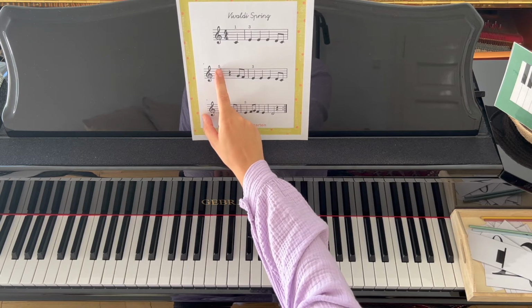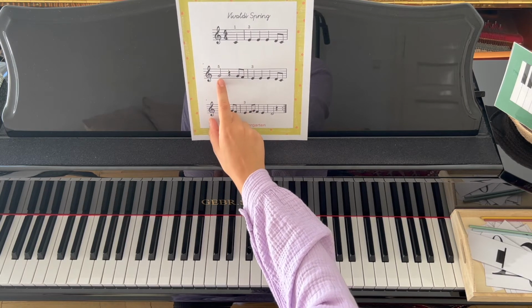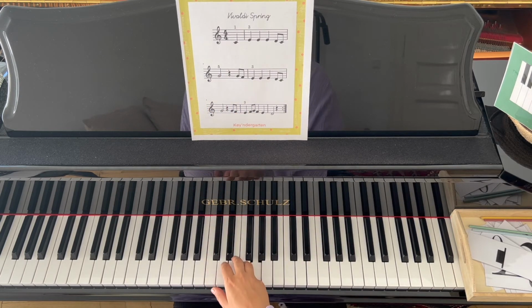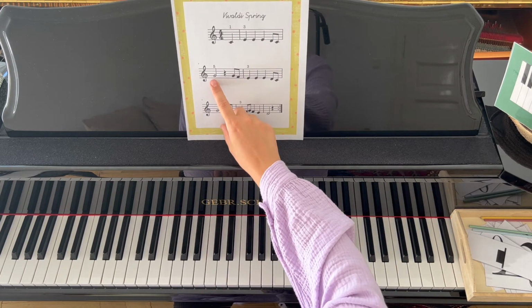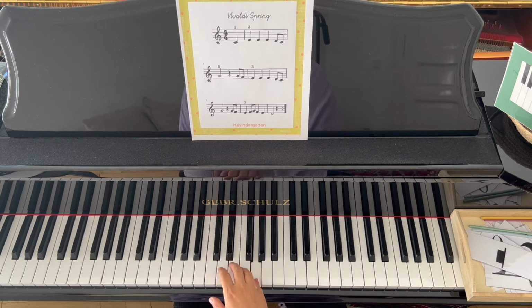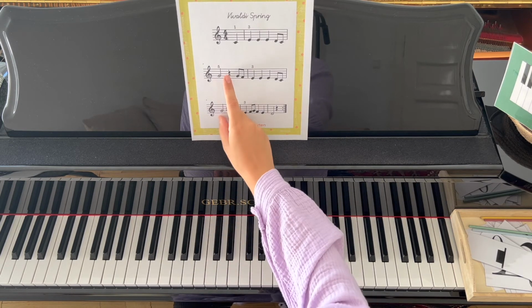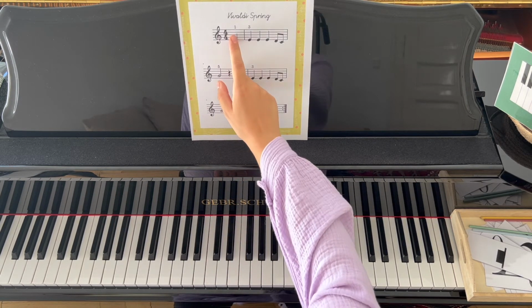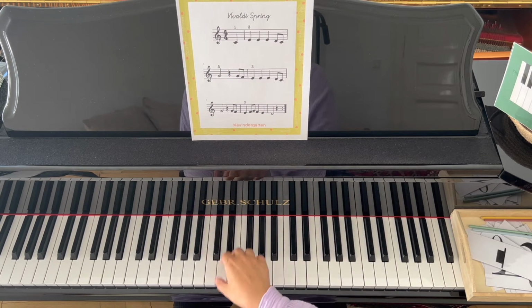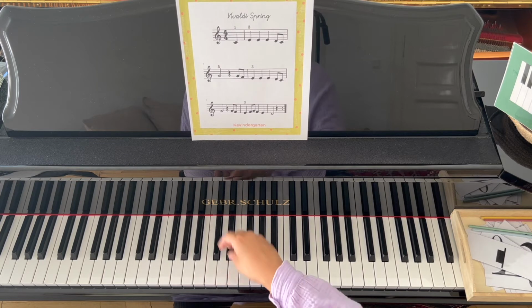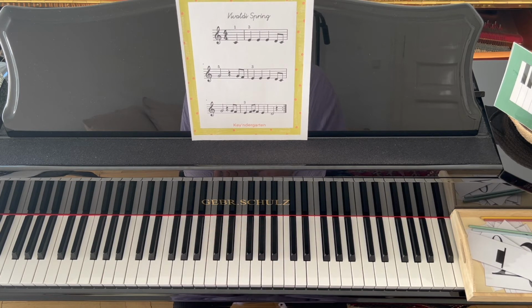Okay, and then it goes into G here. So this is finger number 5, the pinky on G. And then 1, 2, it stays down, 1, 2. And then we have a rest here. So let's play from here to here one more time. Pretty easy so far, right?